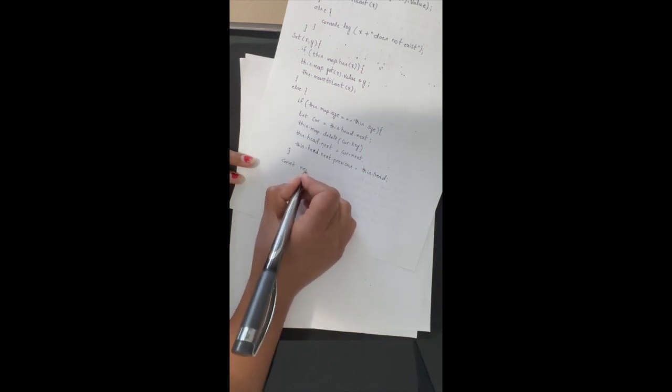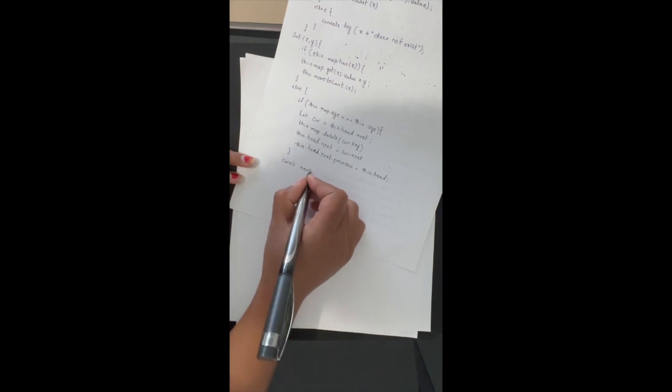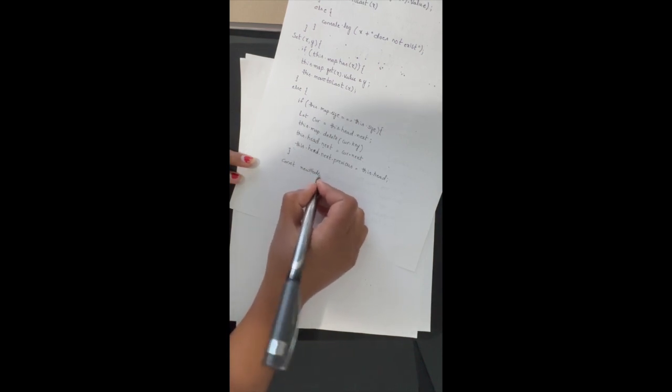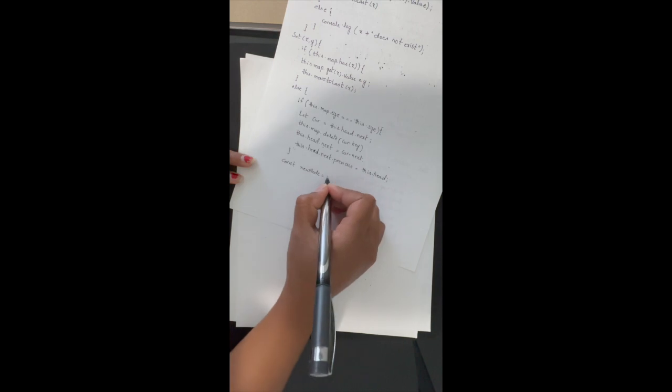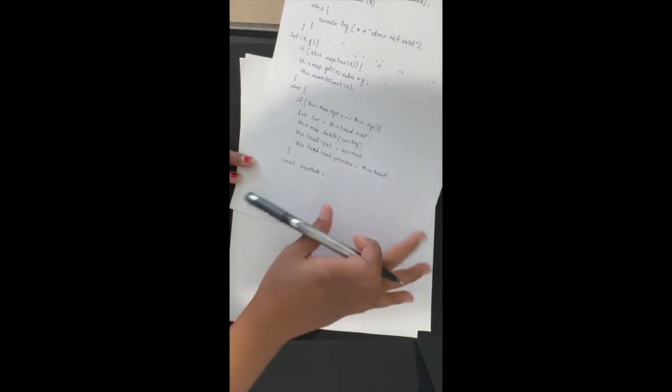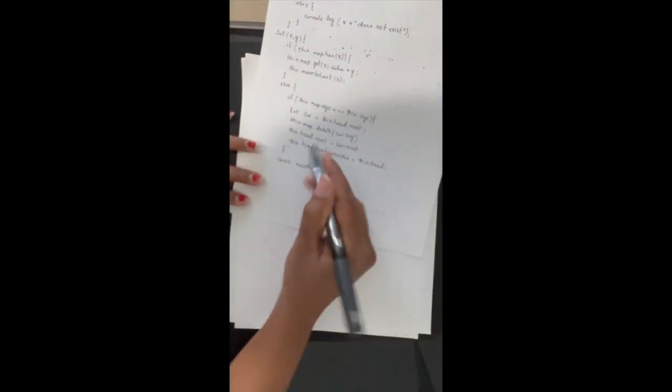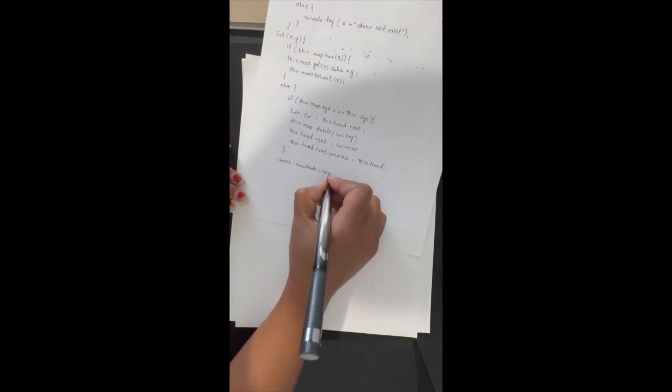So let's say const newNode equals to, we already wrote a class for the node here, so we'll just use that to create a new node.